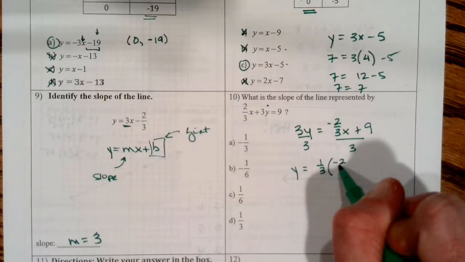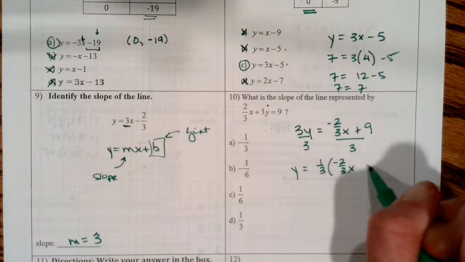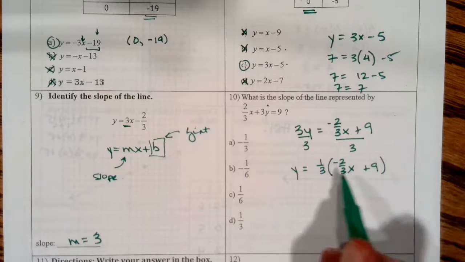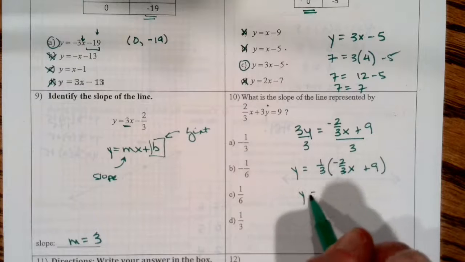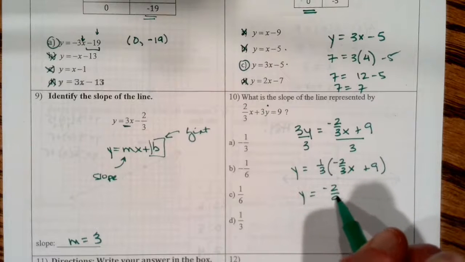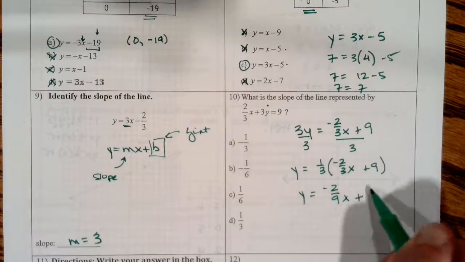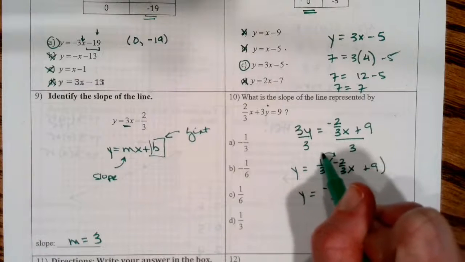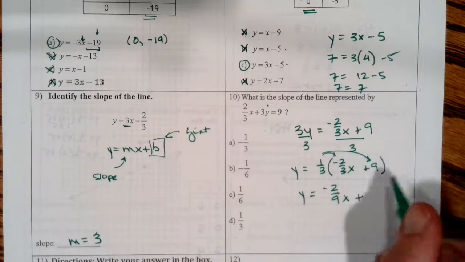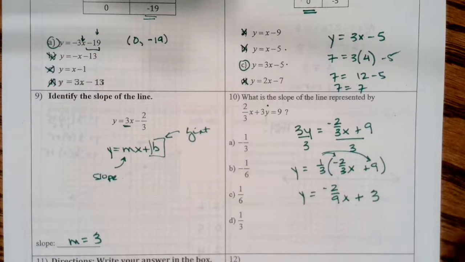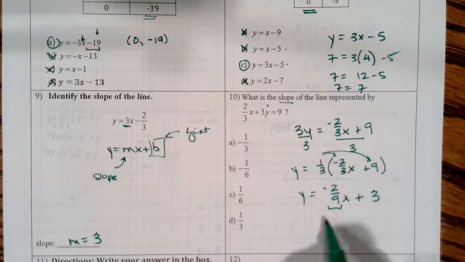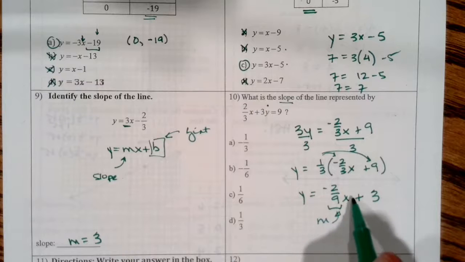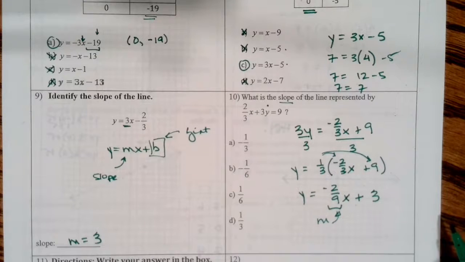I'll rewrite this as multiplying by 1/3 instead of dividing by 3. So my y is equal to negative 2/9 x plus 1/3 times that. This is what I care about. It asked me to find the slope, so my slope is going to be this coefficient of the x.